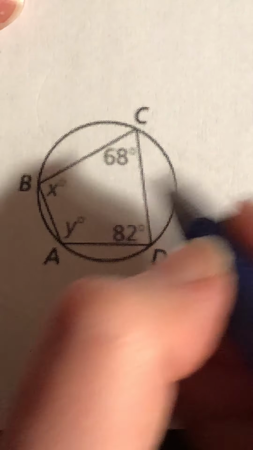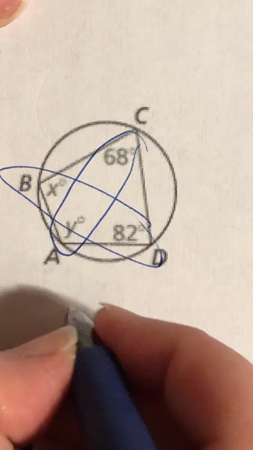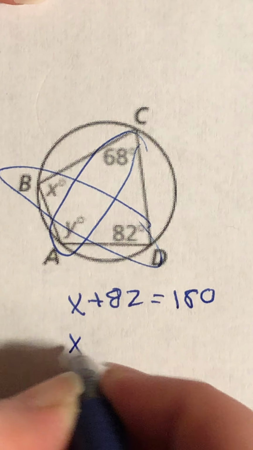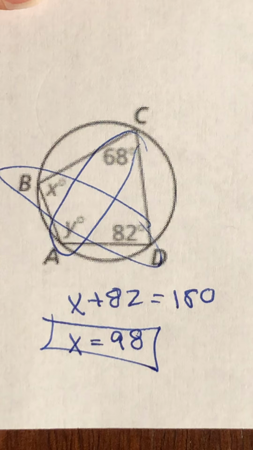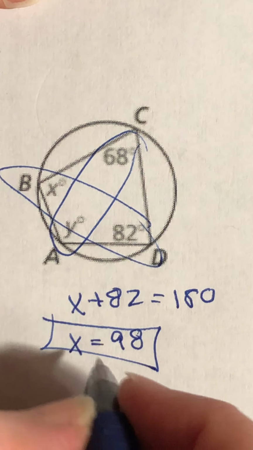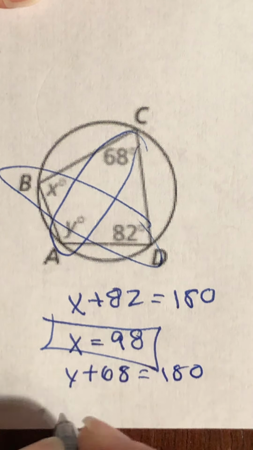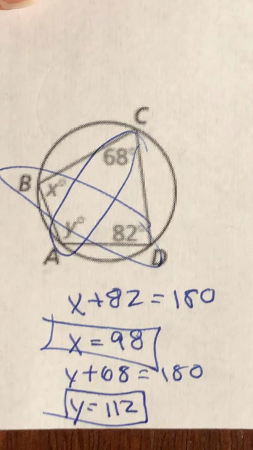Another one. Again, the opposites have to be supplementary. So x plus 82 is 180, so x is 98. And y plus 68 is 180, so y must be 112. We're doing that subtraction. Use your calculator if you need to. That's totally fine.